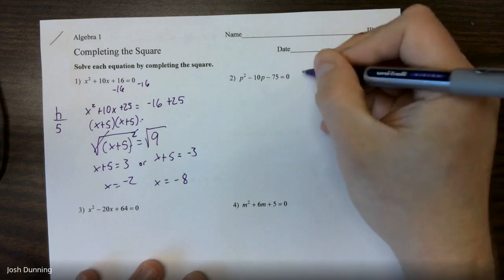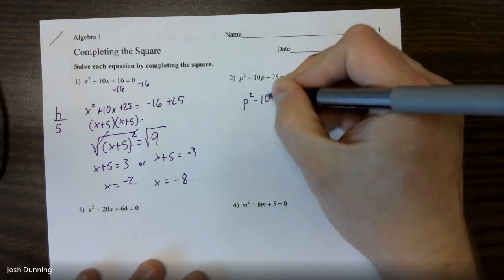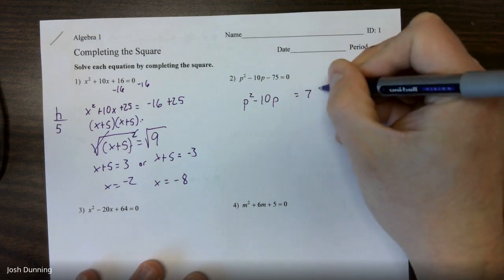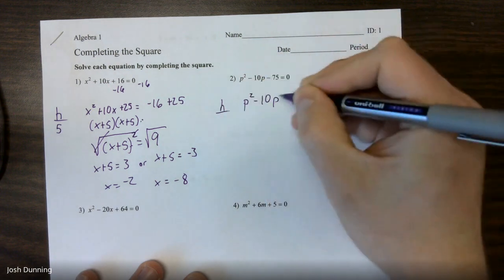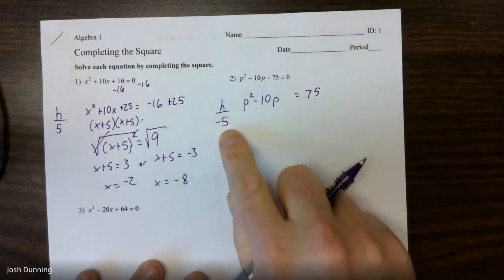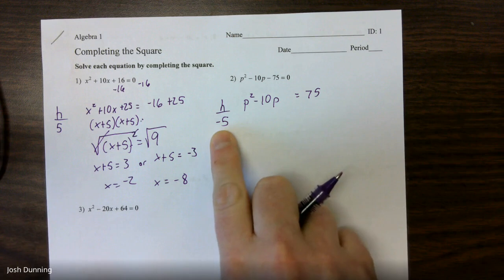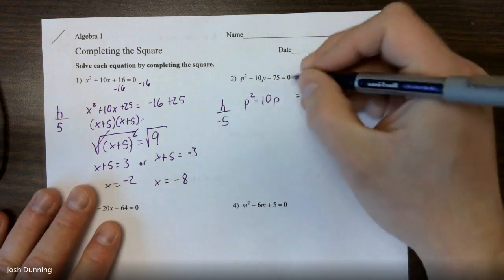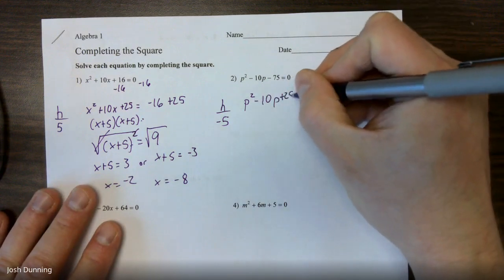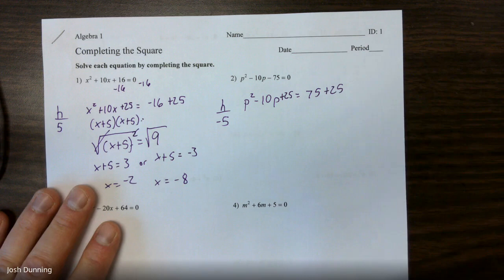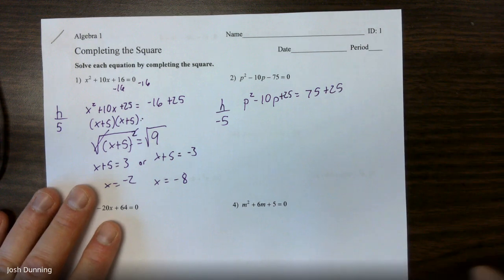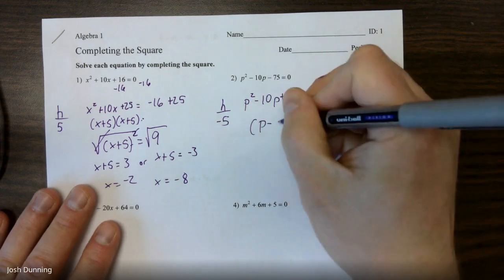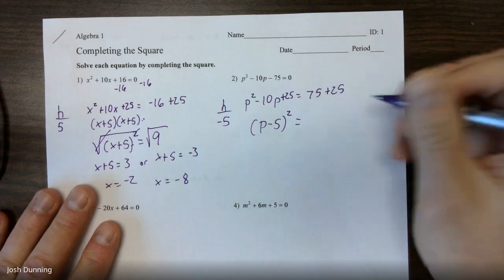Number 2, same idea. We're going to add that 75 over. Half of negative 10 is negative 5 this time. And that's why I say to write this down. Just jot it off to the side so if it's negative, you don't forget. Still, though, when we square it, it's plus 25, plus 25. Half goes in with the p.